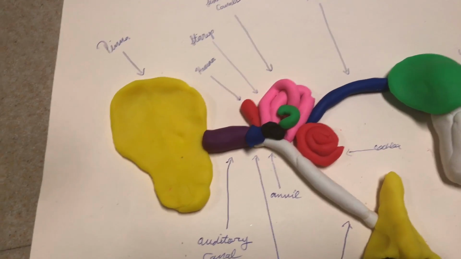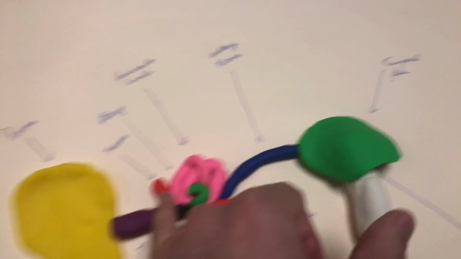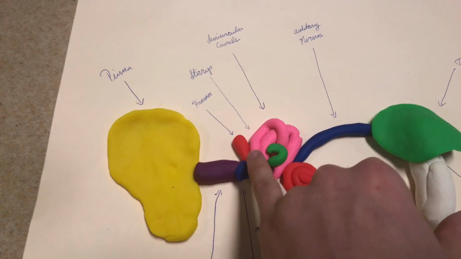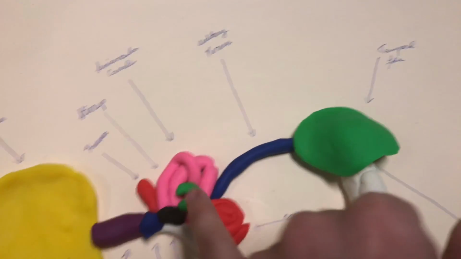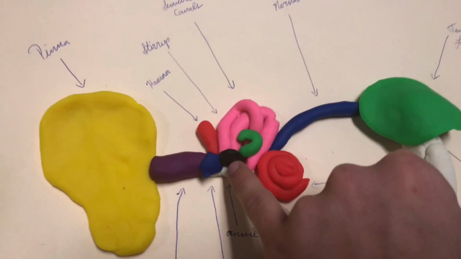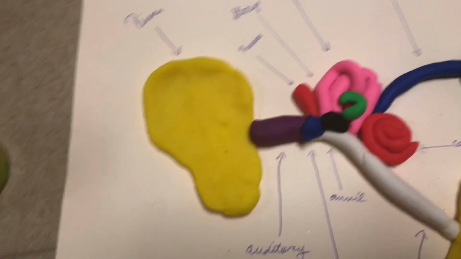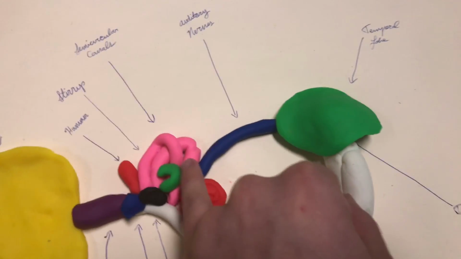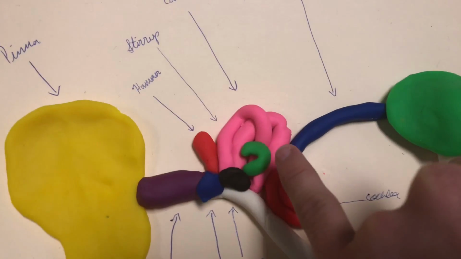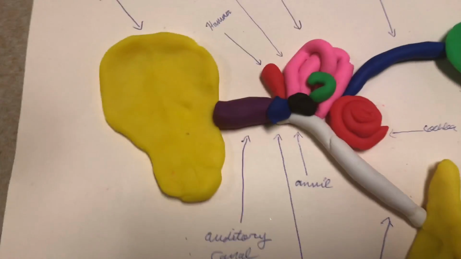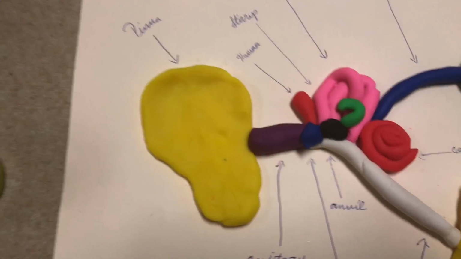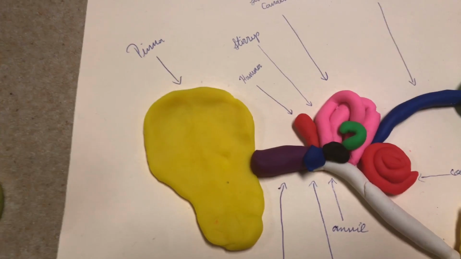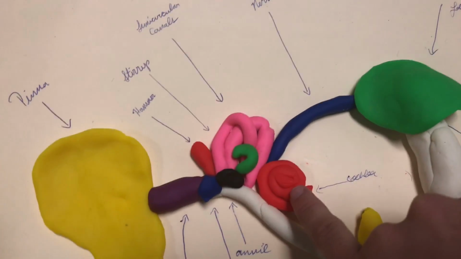The hammer is otherwise known as the malleus, which is a small bone. It transfers vibrations to the anvil, otherwise known as the incus, which is another tiny bone, and that transfers vibrations to the stirrup, which is this U-shaped bone, otherwise known as the stapes. The stapes then sends vibrations to the cochlea.